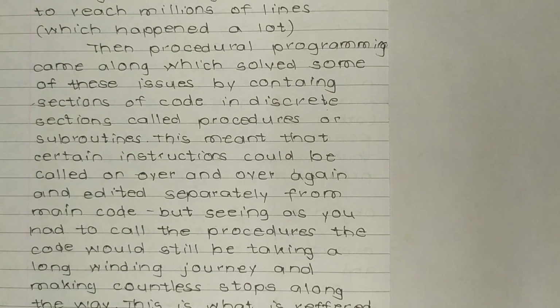This meant that certain instructions could be called on over and over again and edited separately from the main code, but seeing as you had to call the procedures, the code would still be taking a long winding journey and making countless stops along the way. This is what is referred to as spaghetti code.